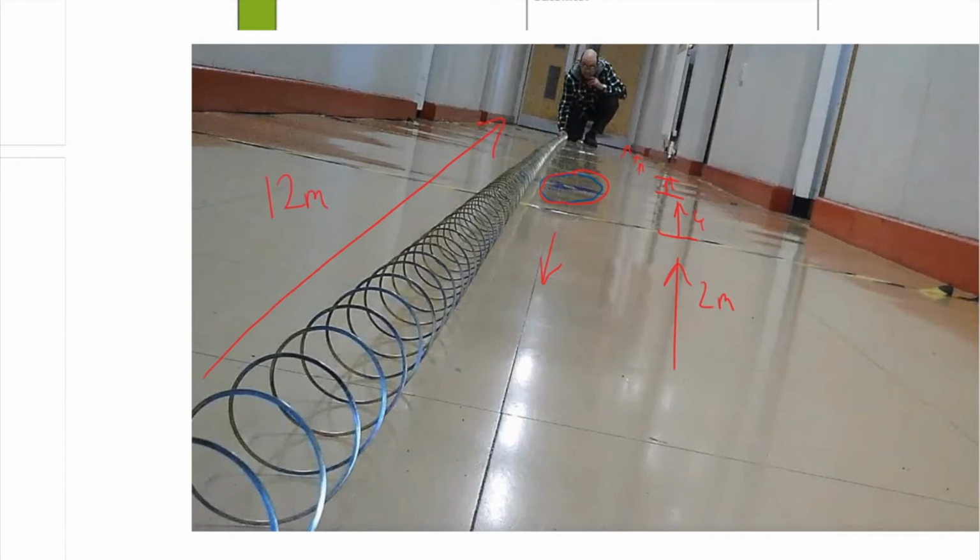And what we're going to do: Mr. Hancock is going to flick the spring and a wave's going to come all the way towards me and reflect all the way back. And we're going to time how long it takes.